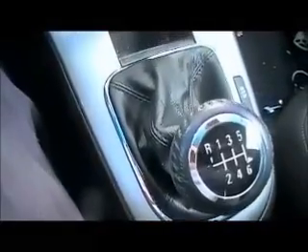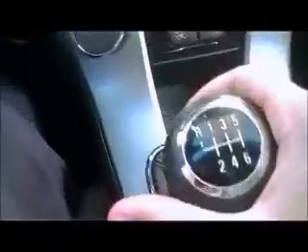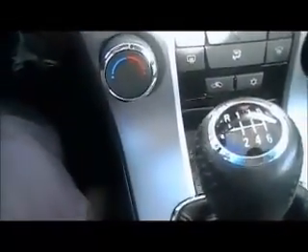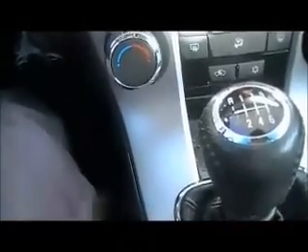Now, if I stop from 2nd gear, before I start my car again from that stop sign, I want to make sure that I'm back in 1st, otherwise I'll have a difficult time moving forward.